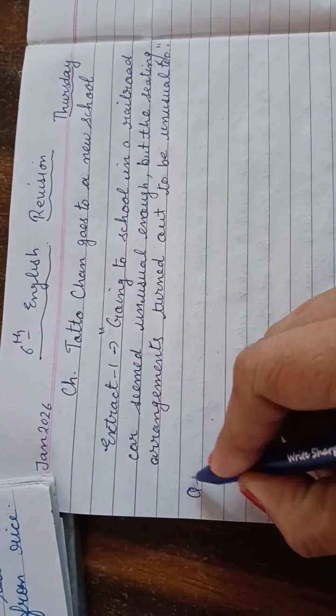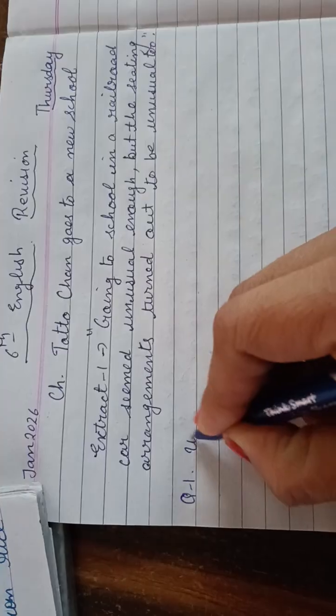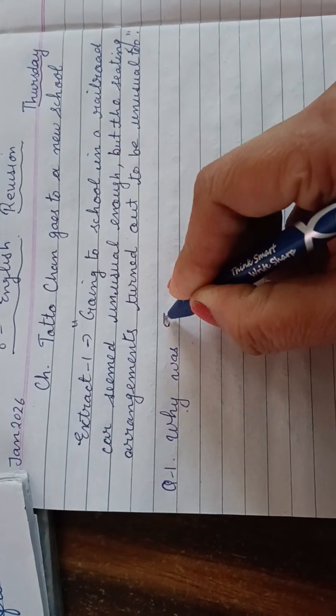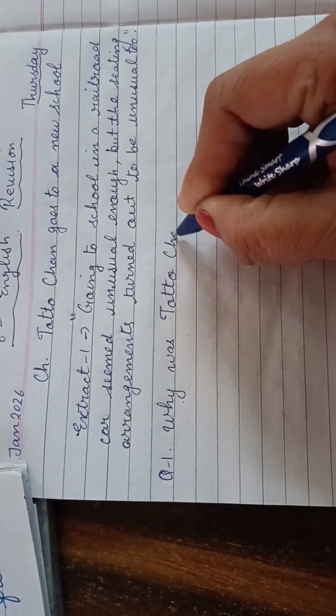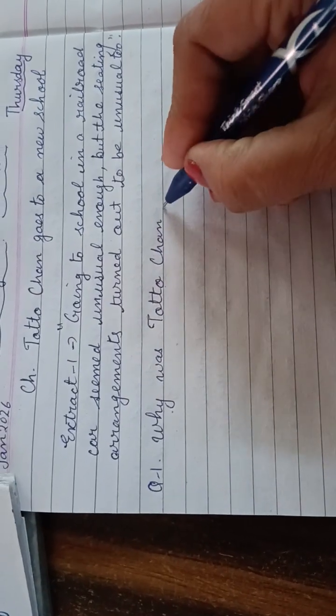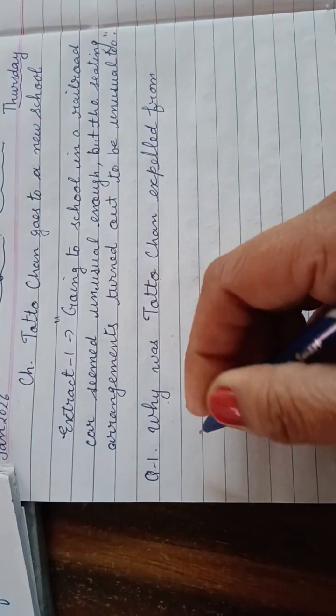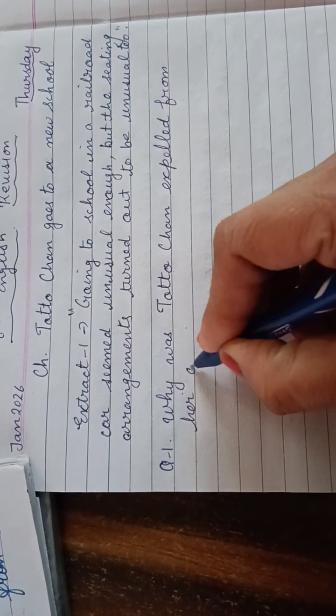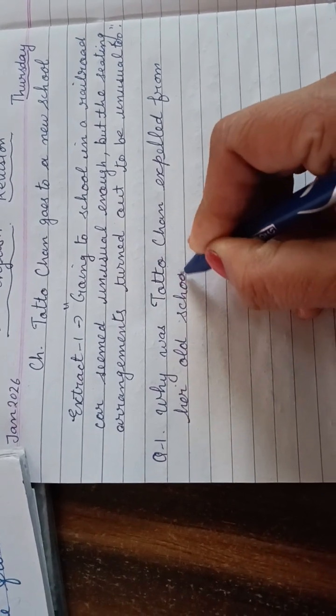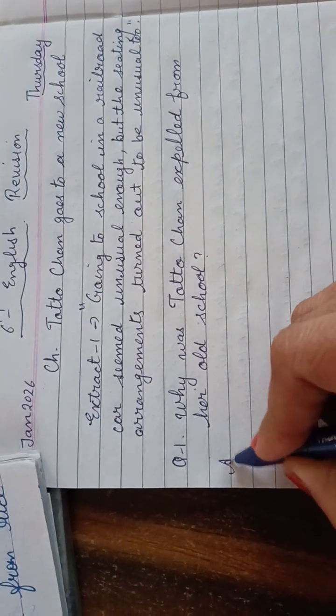So let's start with question number 1. Why was Totto Chan expelled from her old school? So we have read the story about Totto Chan and we have discussed the causes why she was expelled from the school. So what is the reason? Because she was a very talkative girl. So that's why she was expelled from the school. उसको स्कूल से निकाल दिया गया था.